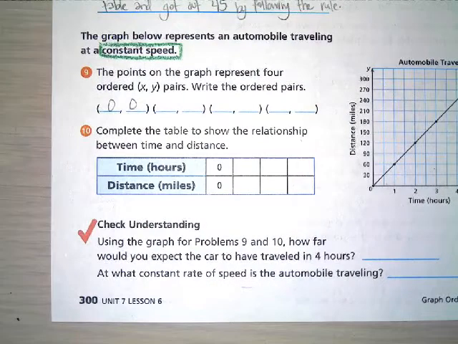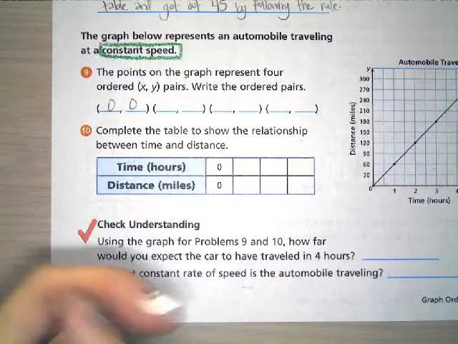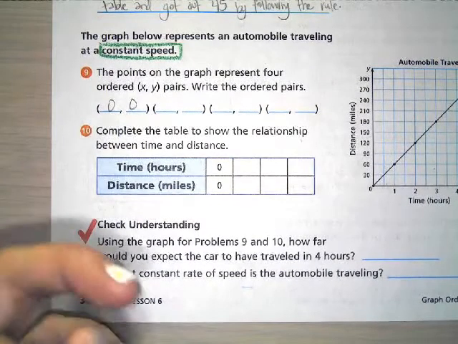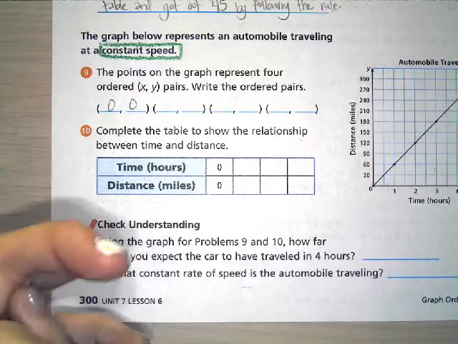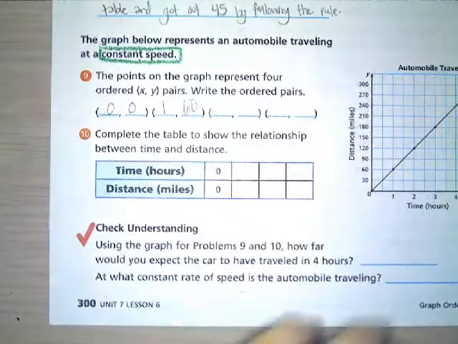Raise your hand if you know what the second ordered pair is. Thank you so much. That's a lot of hands in the air. What is the second ordered pair? 1 and 60. That is correct. Make sure to get a group point.